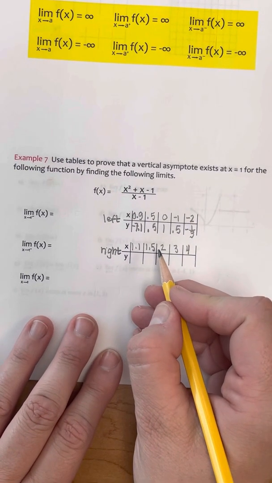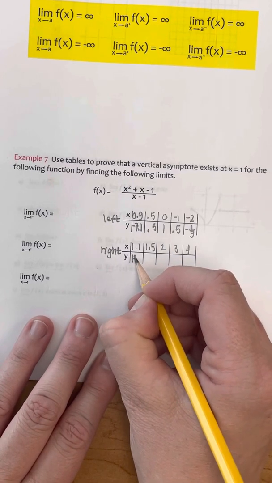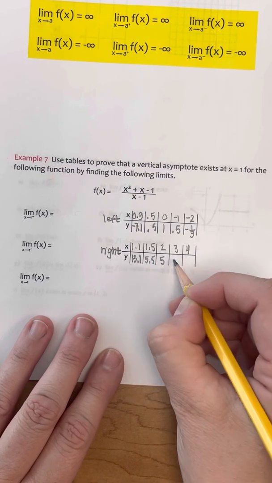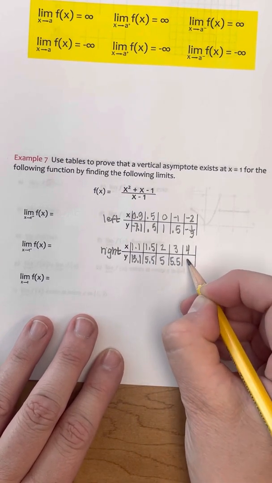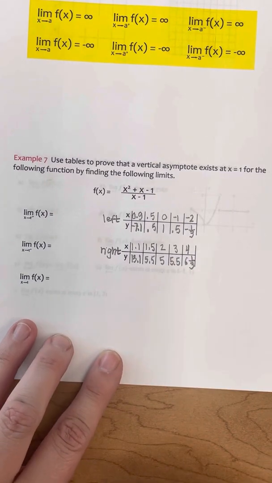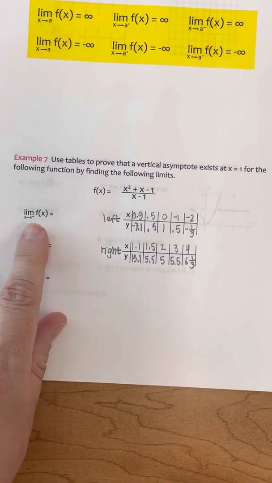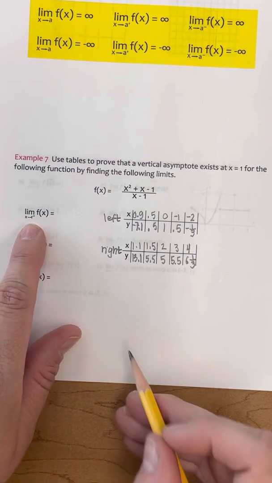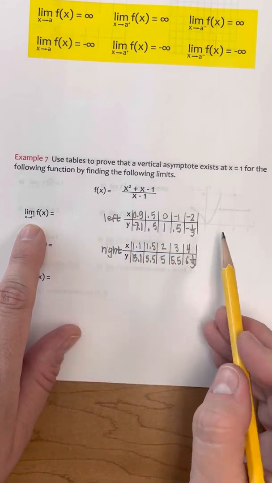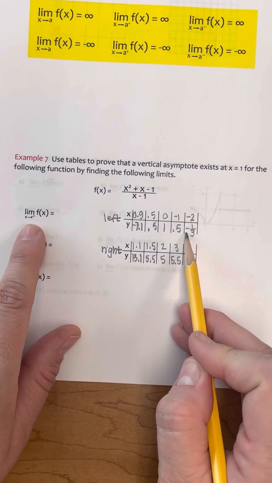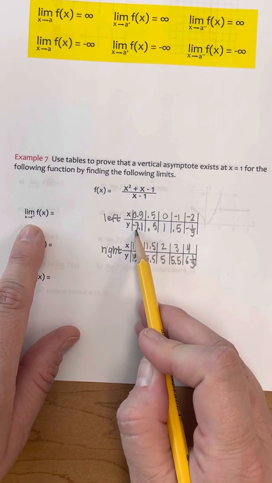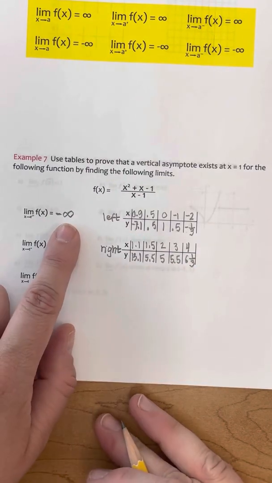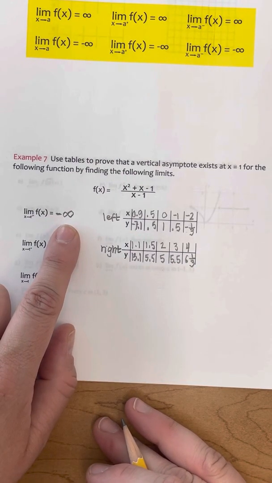And then over here, with the 1.1, I have a 13.1, a 5.5, a 5, another 5.5, and then a 6 1/3 or 6.3 repeating. So the first one says, okay, what's the limit as we approach +1 from the left, which is this first table right here. Well, look at the numbers, right? It shot down pretty quickly. So this is telling me it's gonna go down quickly, and it's gonna go down to -infinity.